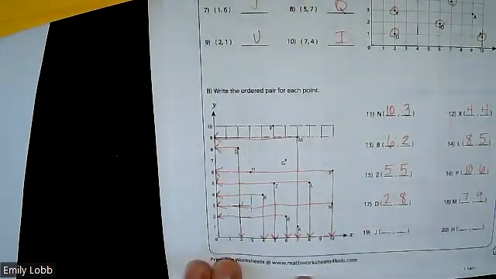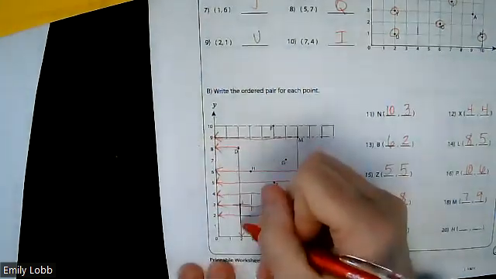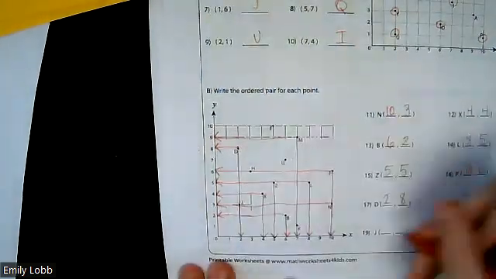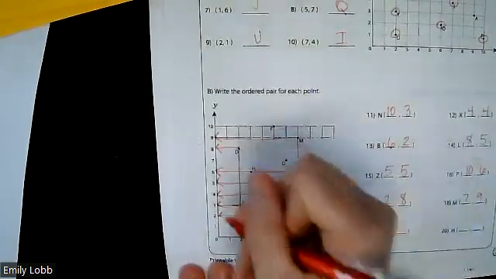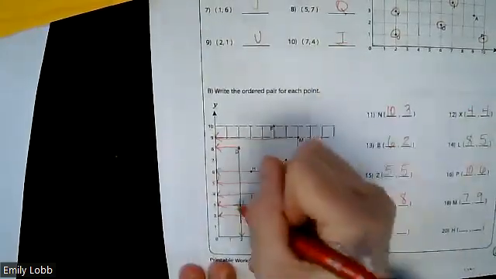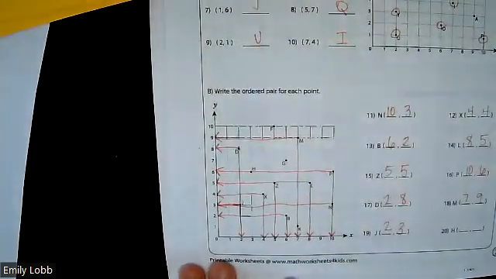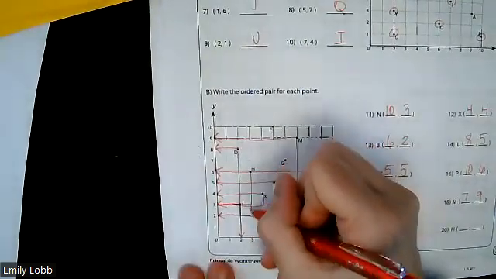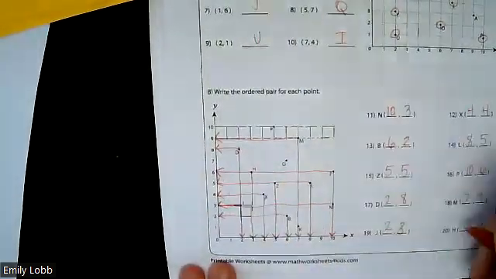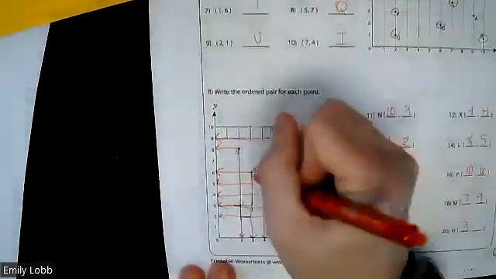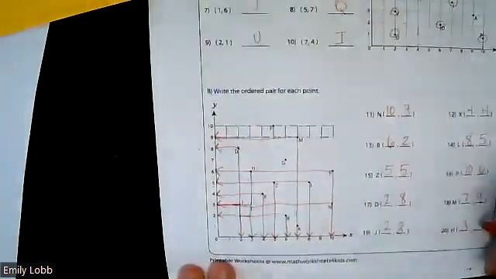J, our x value is the same as D was, which is 2. And our y value is the same as N was, which is 3. Finally, H, it has an x value of 3 and a y value the same as P, which is 6.